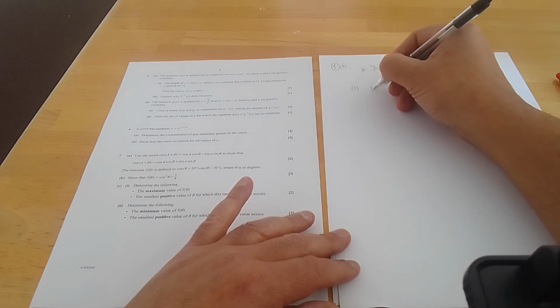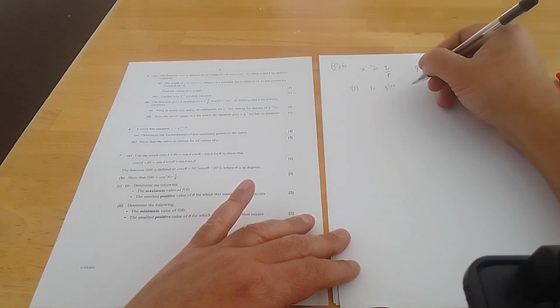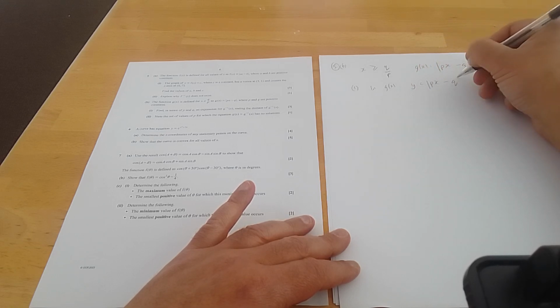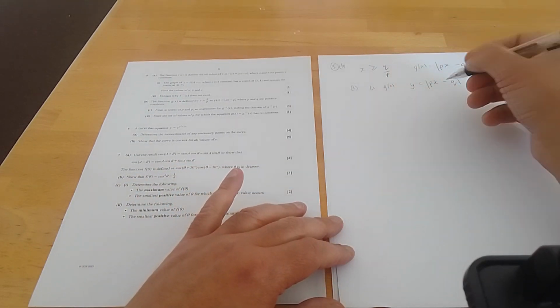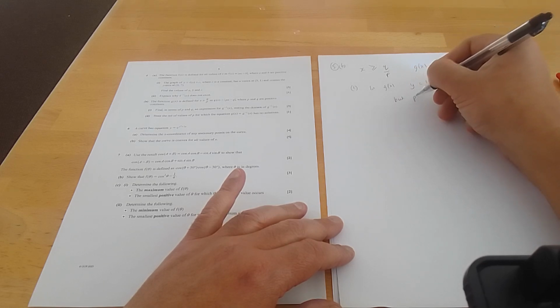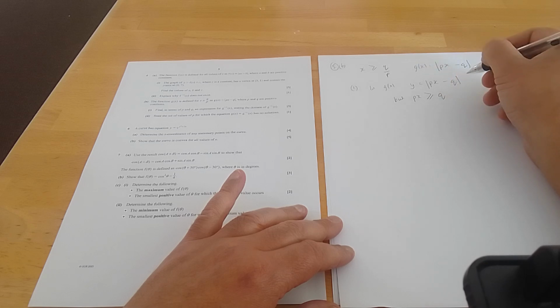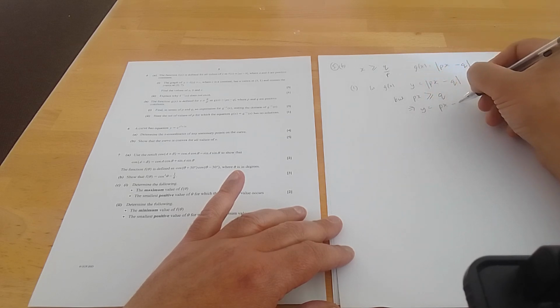Okay, so in g of x, the y value would be equal to px minus q. But we know from this inequality that px, if we multiply both sides by p, is greater than q. So this value inside the absolute value signs will always be positive. So this tells us that y is actually equal to px minus q.